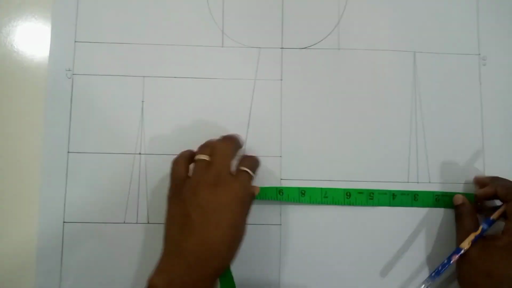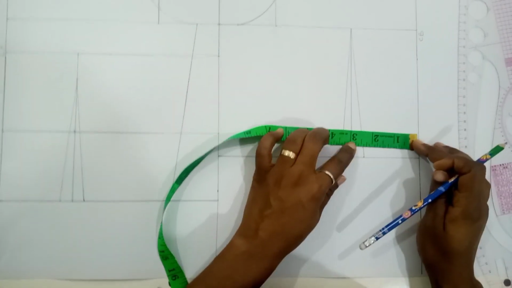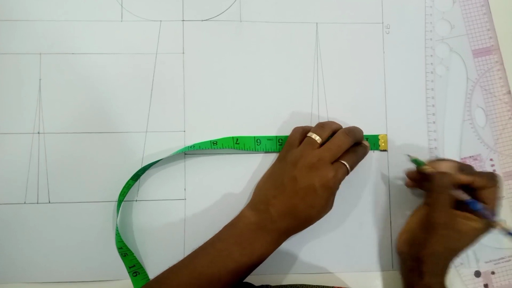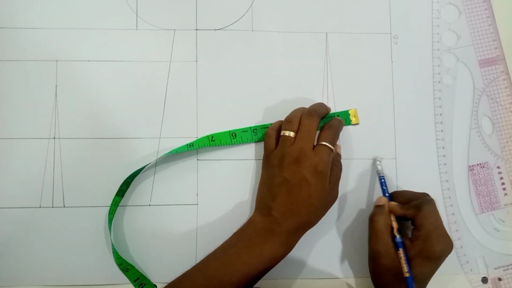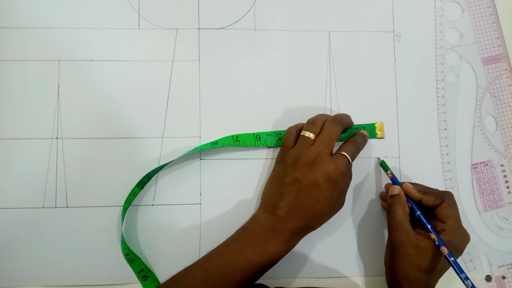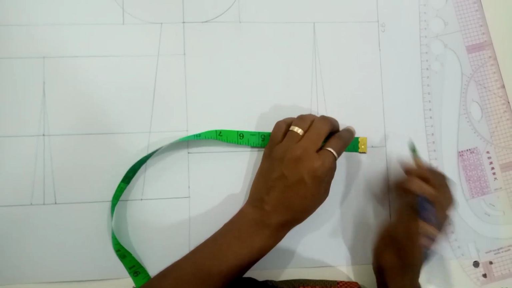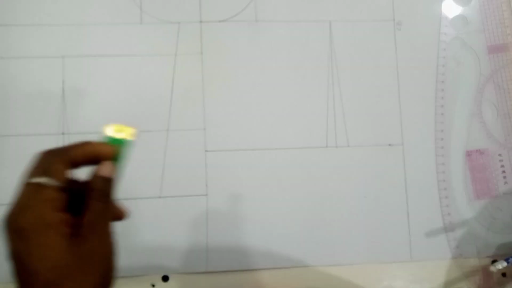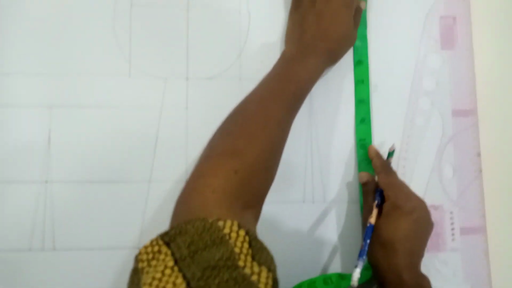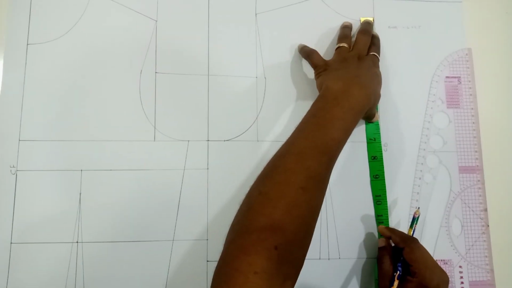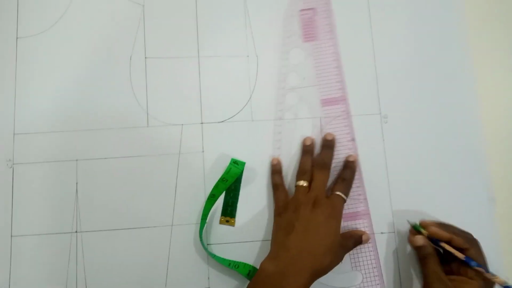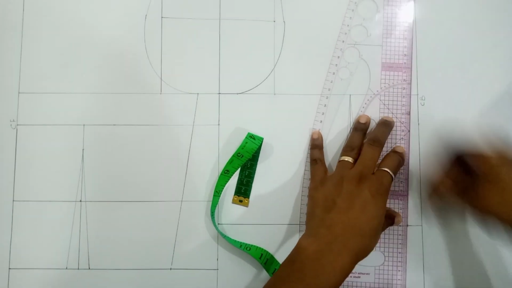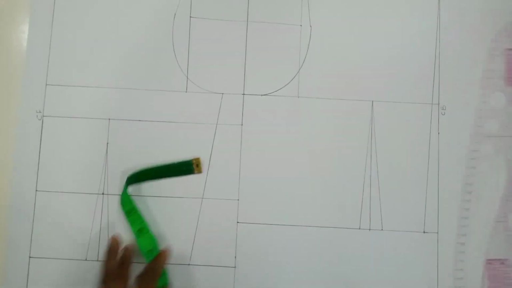Now we're going to do the same thing for the back, only that we have what we call our back tightening, and then we're going to use 0.5 here. Now what this back tightening does is that it helps to reduce the back bulge, the zipper bulge, which we usually see in some outfits. So that's why we need the back tightening. Now after marking this, you can just roll it straight up like so, and then you have that there.